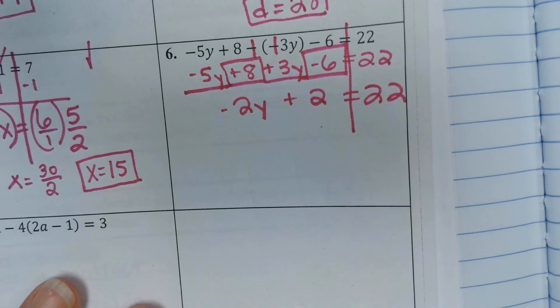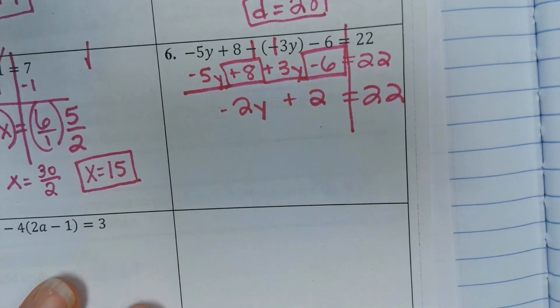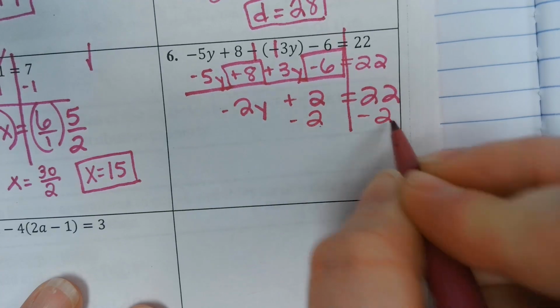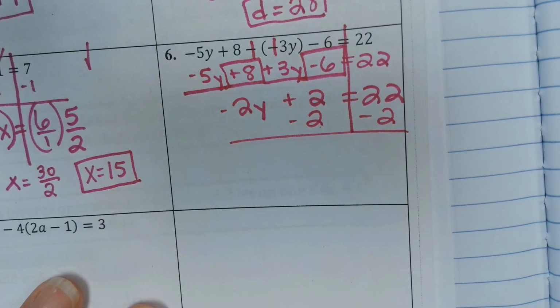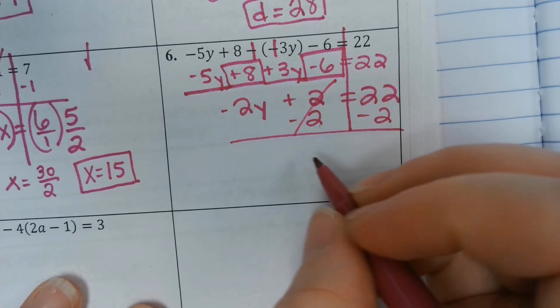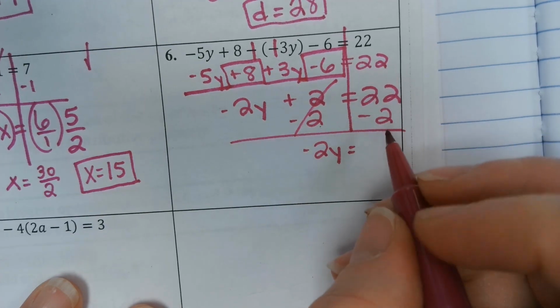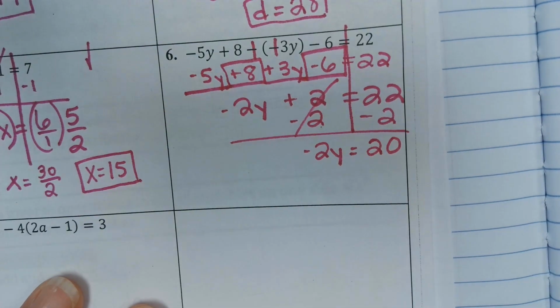All right, now I need to get y by itself. Now it looks like a much simpler problem. What do I need to do now? Yep, take away 2. Get negative 2y equals 22 minus 2, 20.